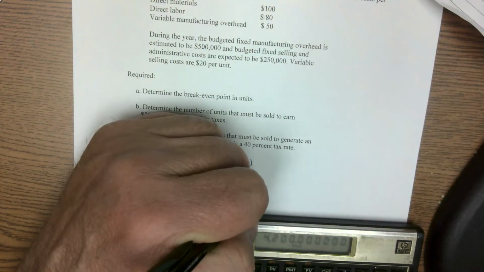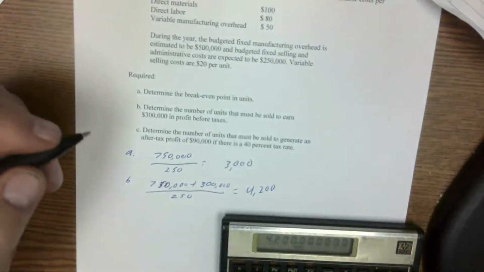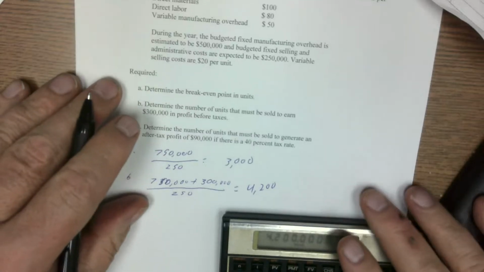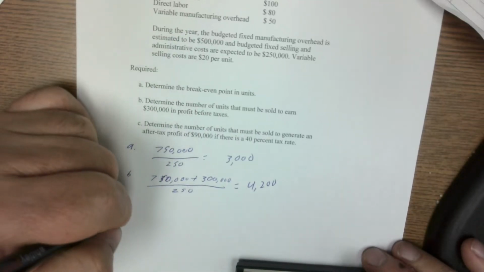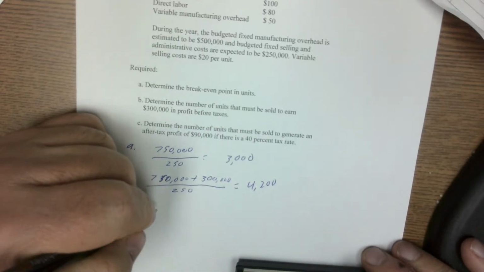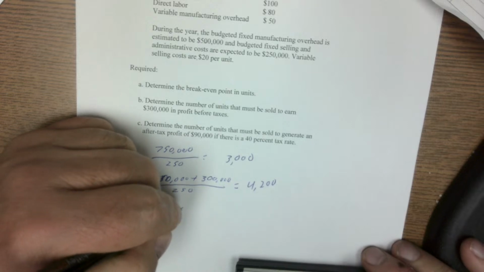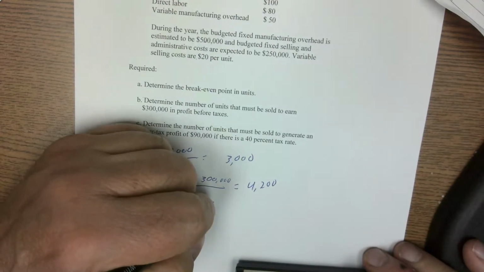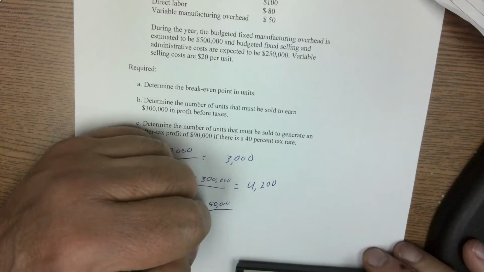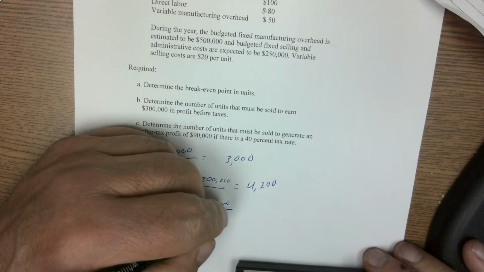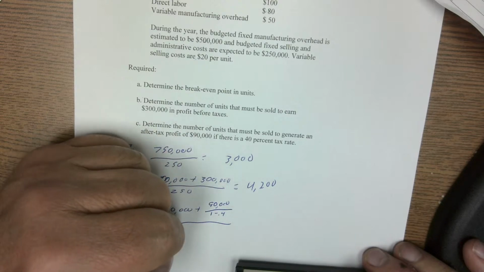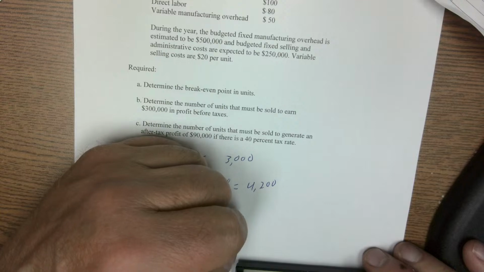We need 4,200 to make 300,000 pre-tax profit, and C, after tax, we've got 750,000 plus 90,000 divided by 1 minus 0.4, all divided by 250.